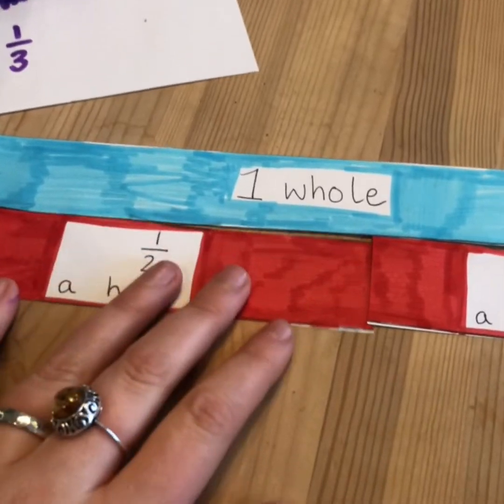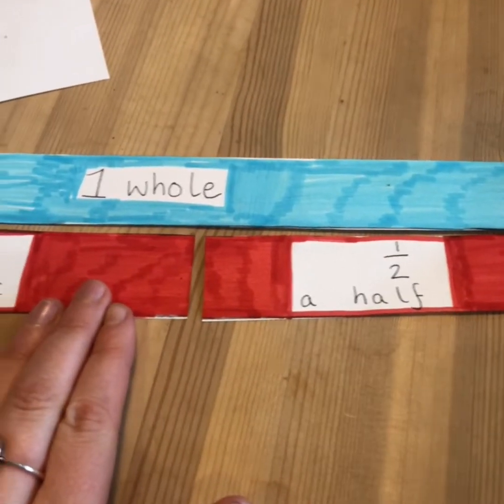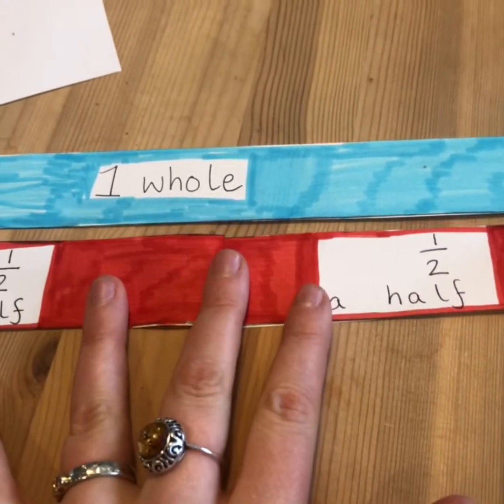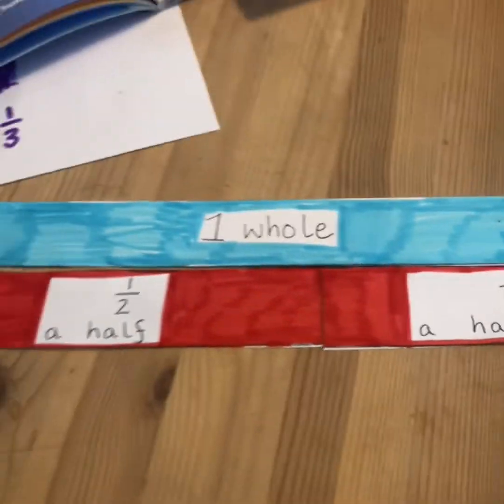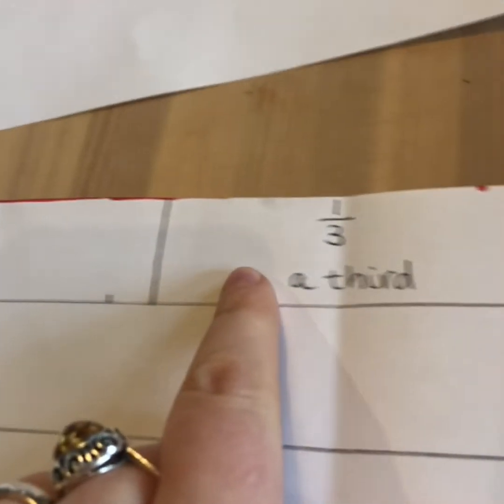Okay, so far we've got a whole, and we can say that 2 halves is equivalent, it's the same as a whole, because these two make one of those. Okay, so the next strip is going to be divided up into thirds.